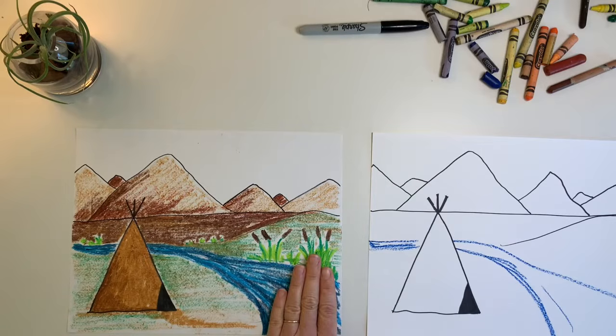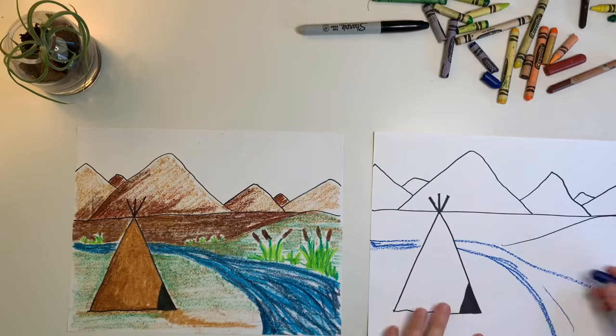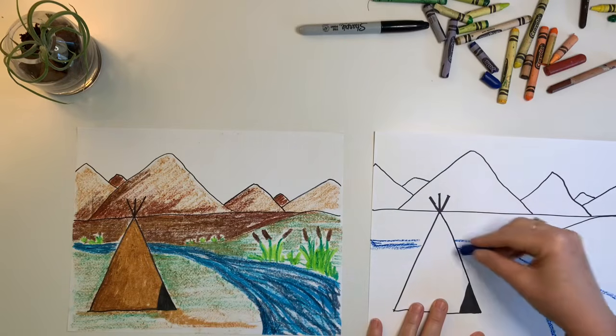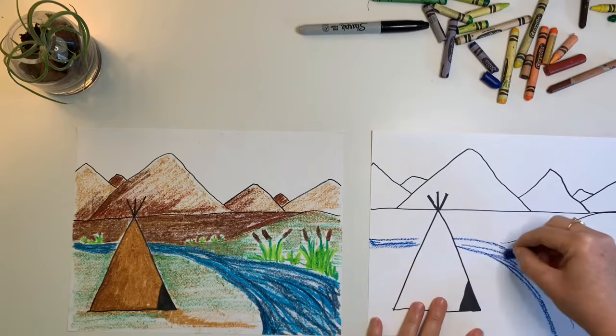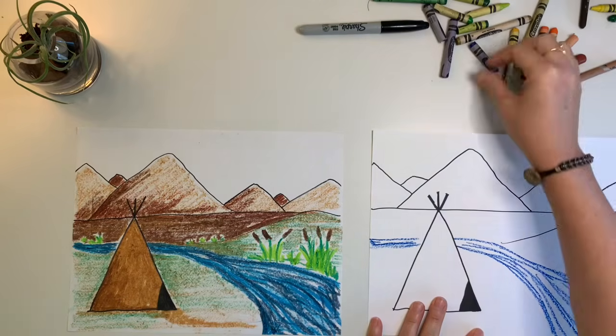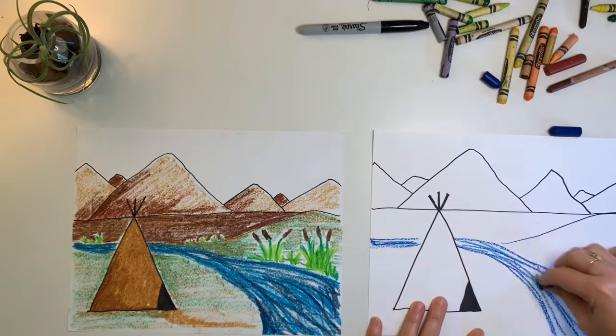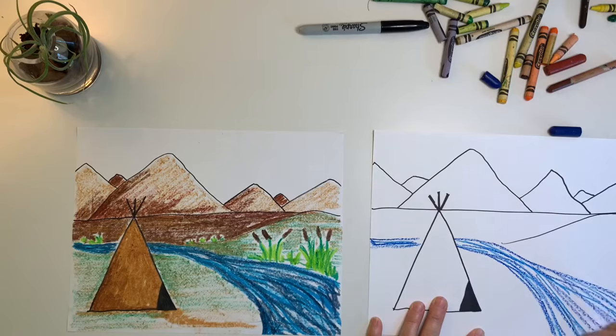There's about my hand width, okay? And then maybe like 3 or 4 fingers up. I didn't color this in solid. I wanted to show there's kind of a little movement, so I used my blue crayon and just did lines. Then you can get another shade of blue, because when the light hits it, you're gonna get different colors. All right?